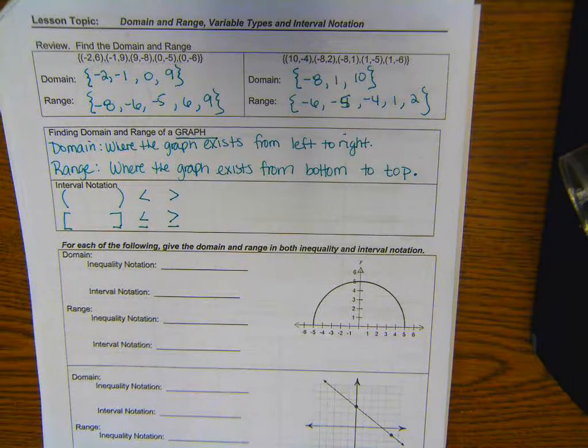So parentheses: less than, greater than. Brackets: less than or equal to, greater than or equal to.